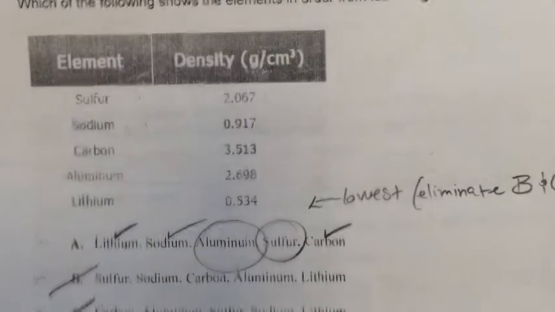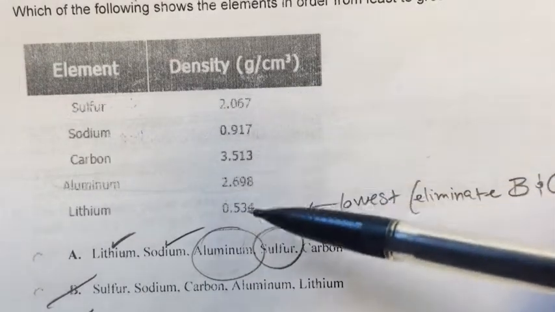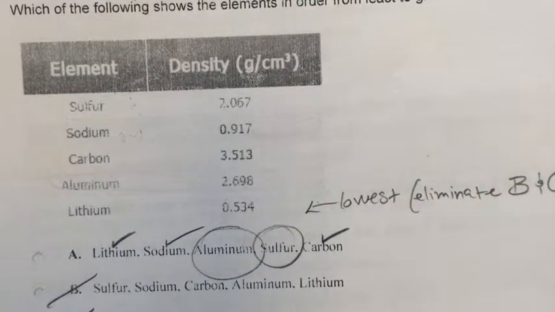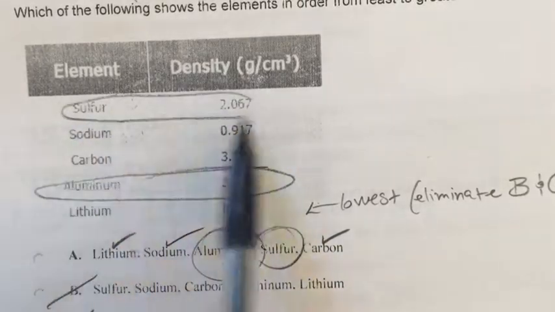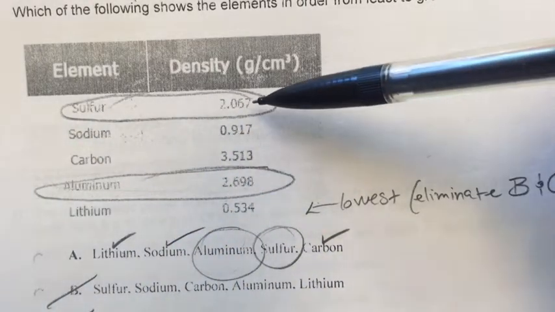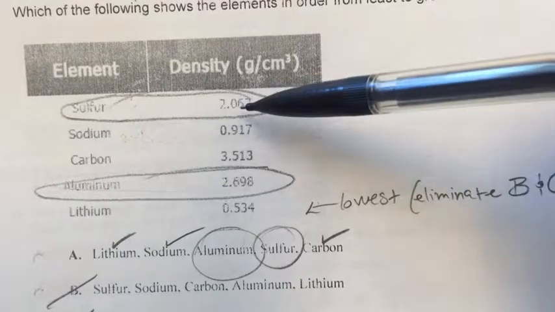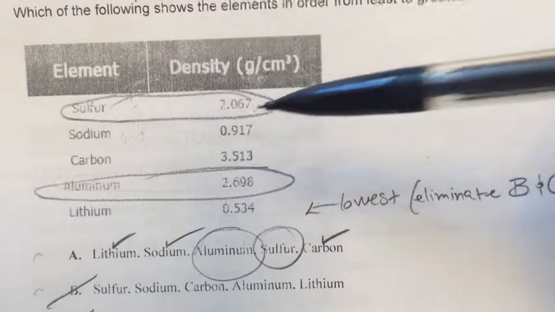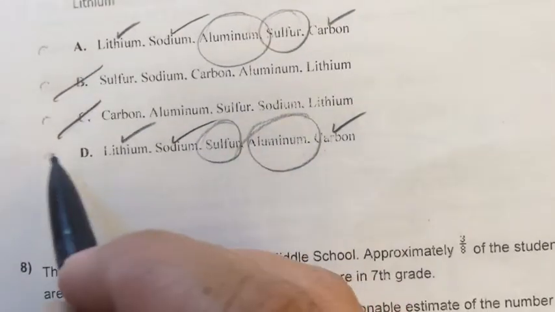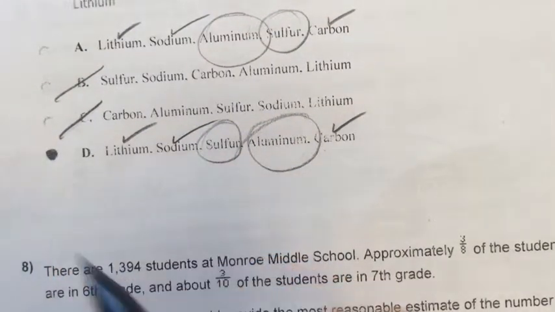Which one is bigger? So instead of trying to list all of these in order from least to greatest, I'm just going to see which one's lower, aluminum or sulfur. Which one's lower between 2.067 and 2.698? Sulfur's lower, sulfur goes first. The answer is D.